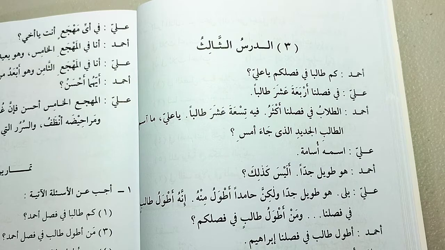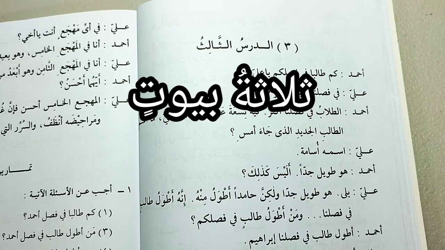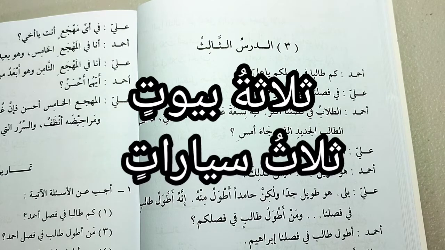We've also covered 3 to 10 in book 1. So with 3 to 10, the number opposes the thing you're counting in gender. So we'd say thalathatu buyutin. And we also would say thalathu sayyaratin. And it gives you mudaf ilayhi. The thing you're counting comes as mudaf ilayhi and it comes in the plural form.